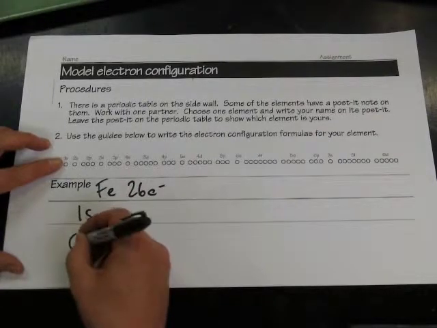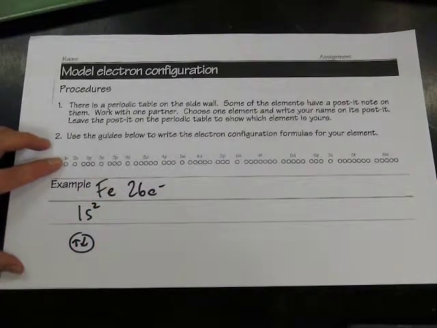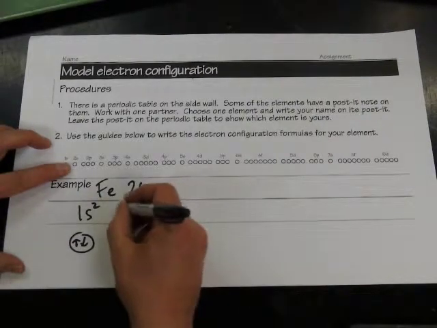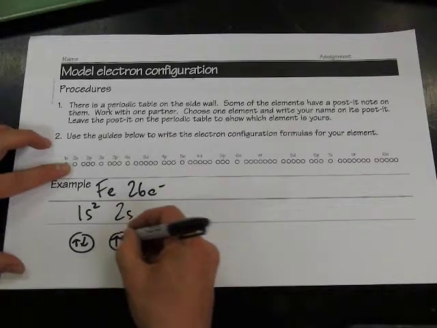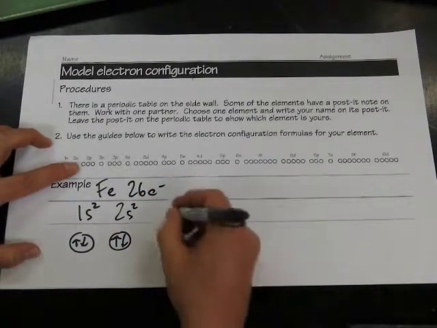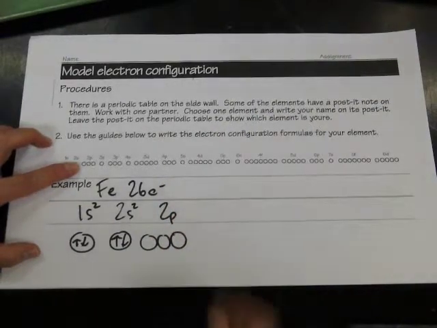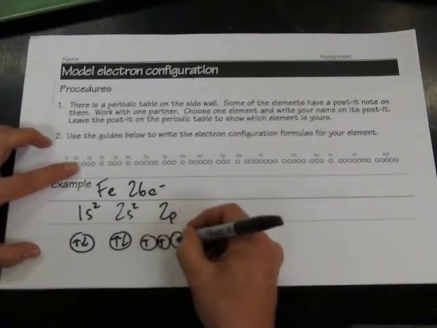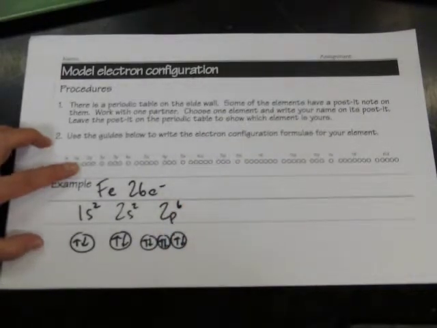It can hold as many as 2 electrons, and so 1s2 is my first orbital. And the second electron orbital, 2s, there's 1 orbital at that level, and I can have 2 electrons, so 2s2. The next level is 2p. There are 3 electron orbitals at that level, so I'll have 1, 2, 3, 4, 5, 6 electrons, 2p6.